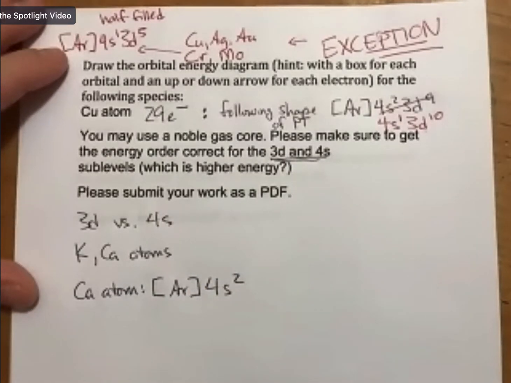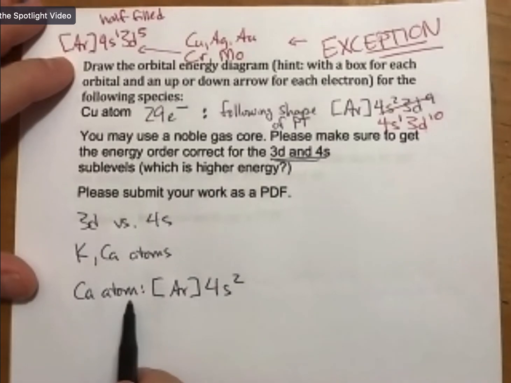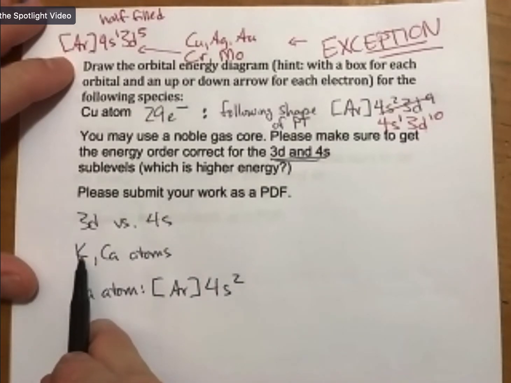This is also true for the potassium atom and all the atoms before that, by the way.